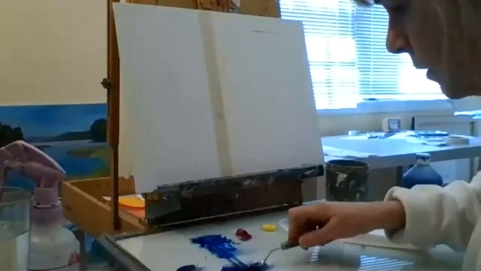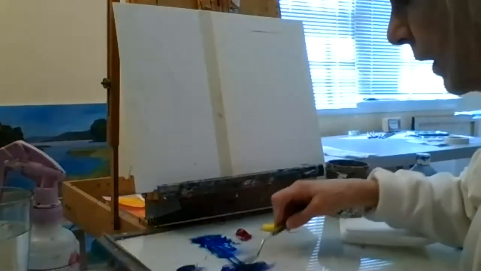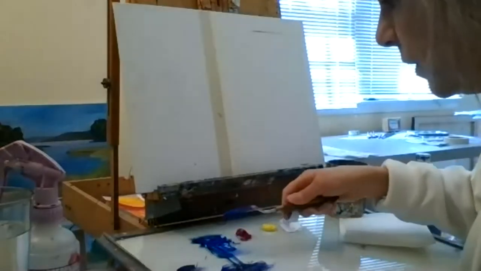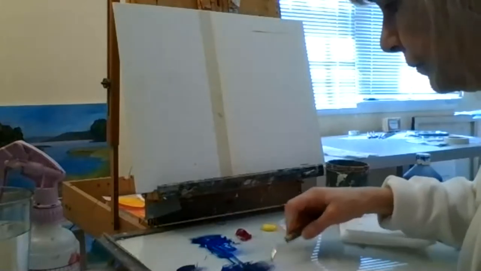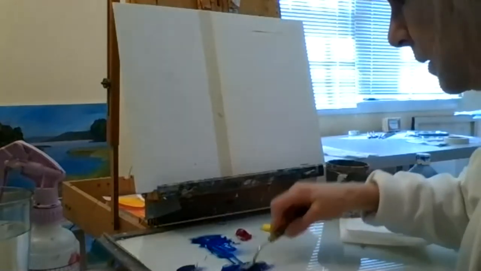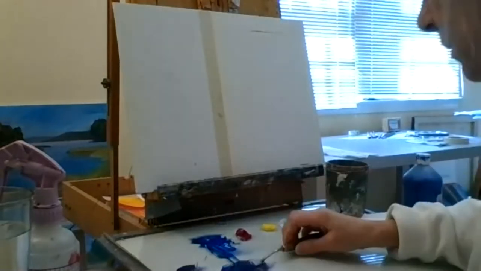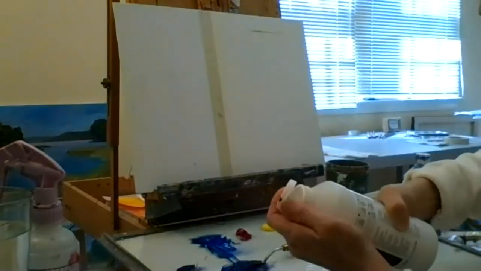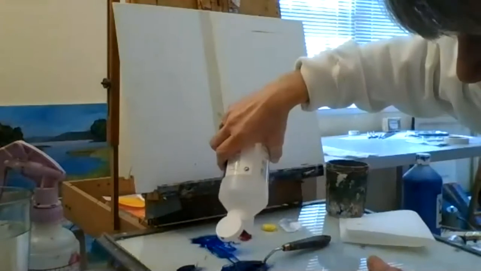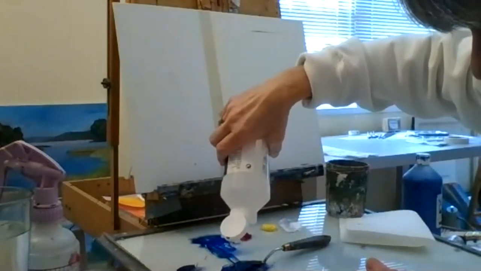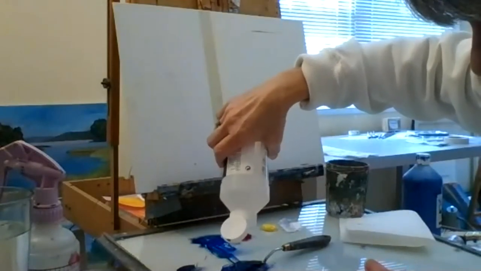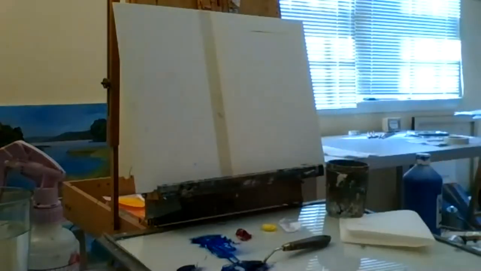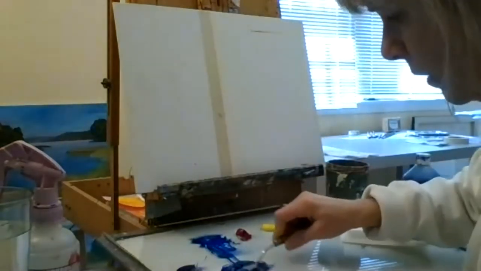Okay. And if you have medium, use a little bit of medium in here. And this alizarin crimson that I have is very strong, so you can use just a little bit. I'm just going to put one drop, just to make it a little bit more fluid. There.